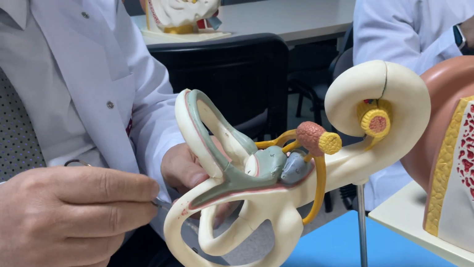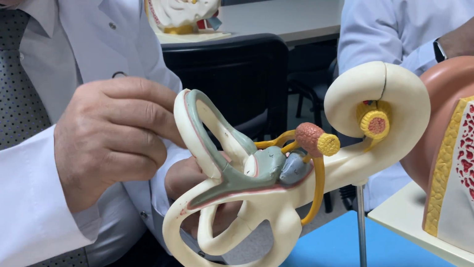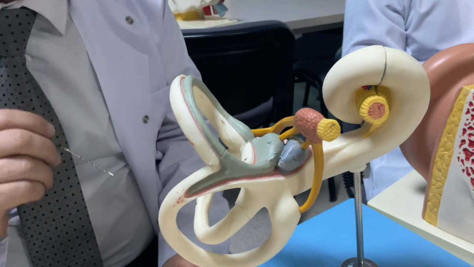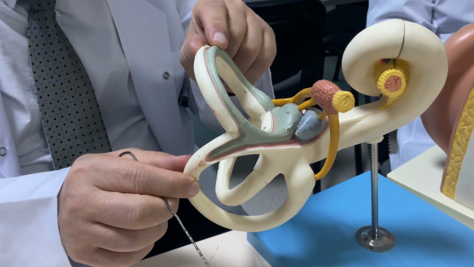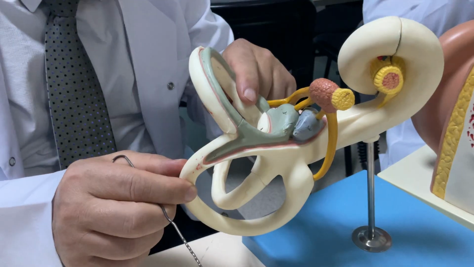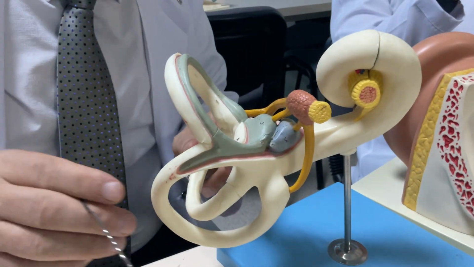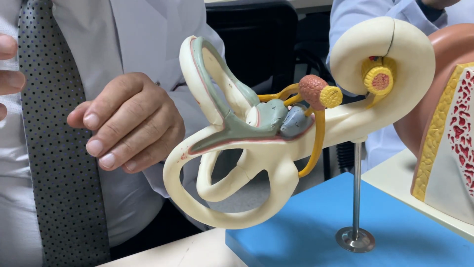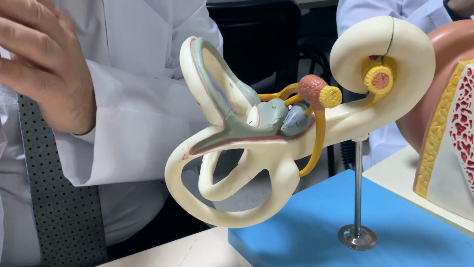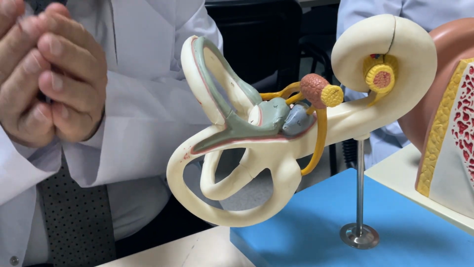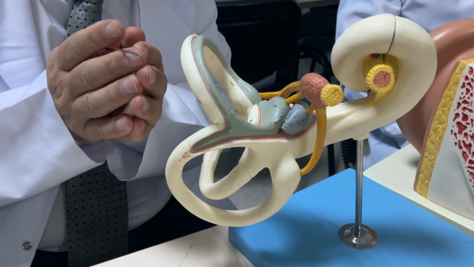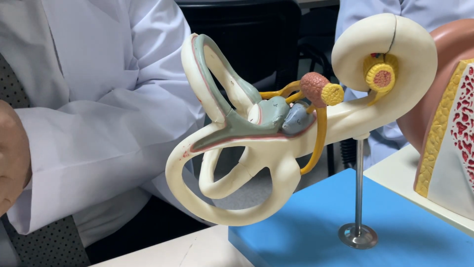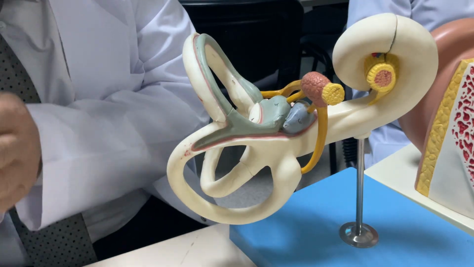And this is the lateral semicircular duct. Lateral, posterior, anterior semicircular canals and ducts. So these semicircular ducts open to where? The vestibule. They open into the utricle, the posterior wall of the utricle.